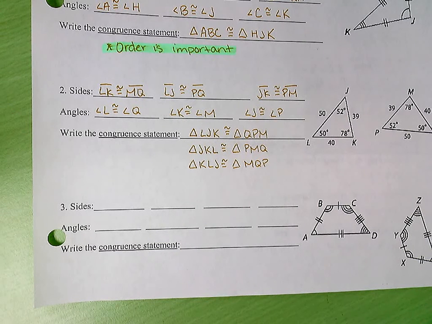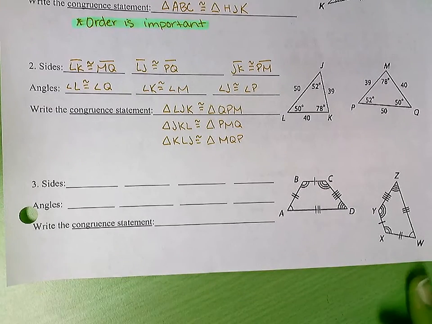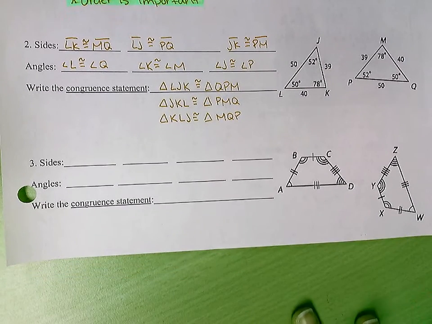Shh, Isaiah, go back to your seat. Okay, so any of those is fine. Any one of those that you wrote out is fine. If you have questions about one of them, just let me know and I can tell you if you got it correct. Okay, moving on to number 3.